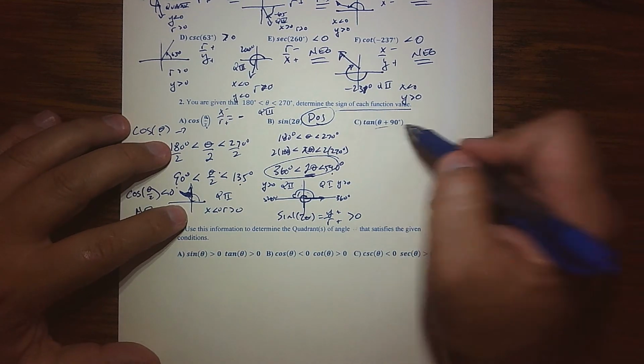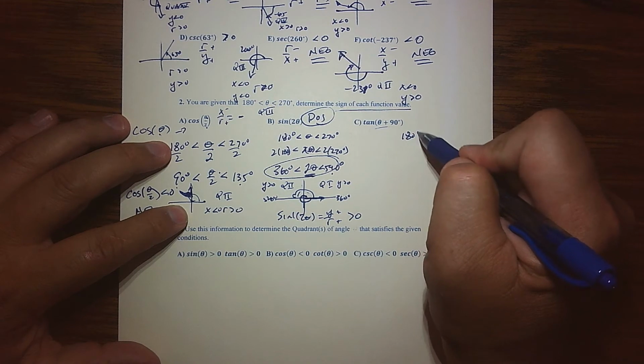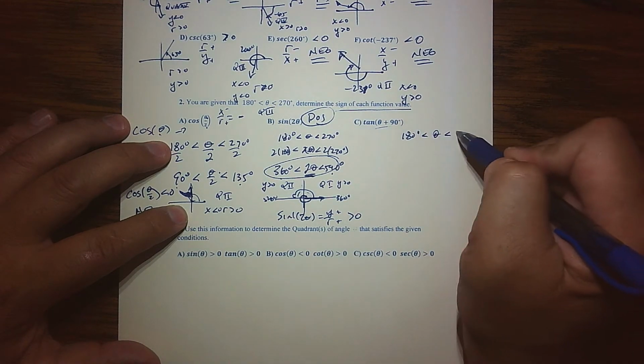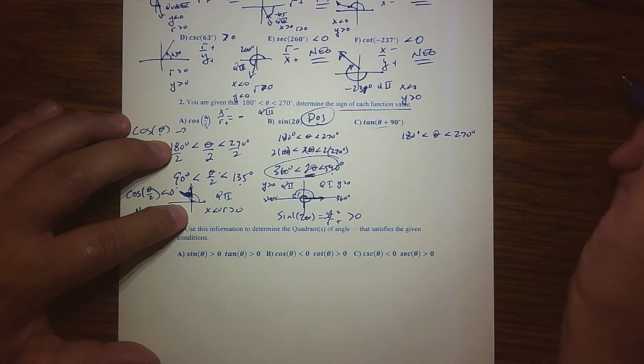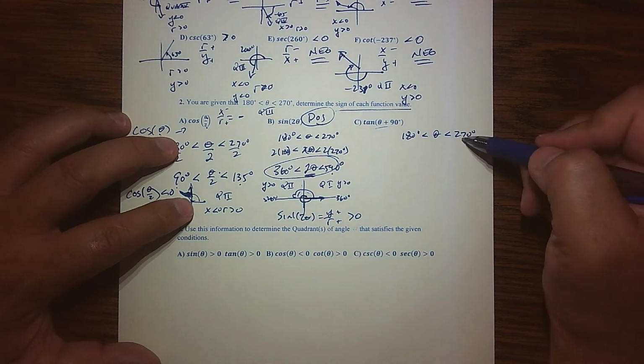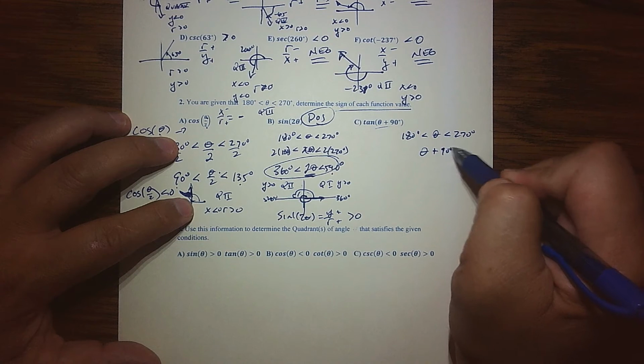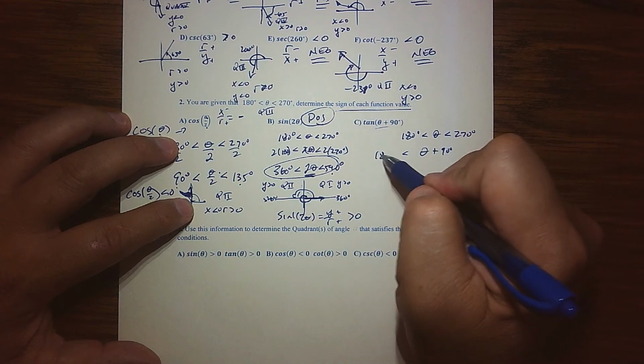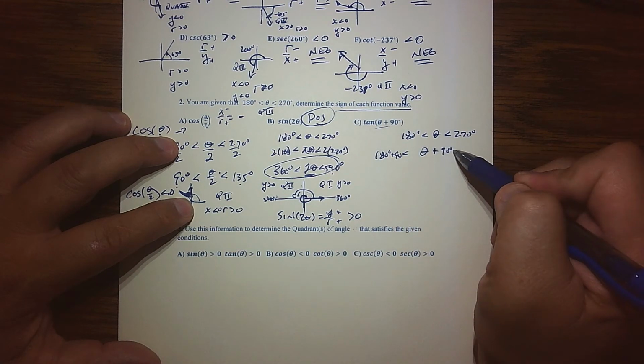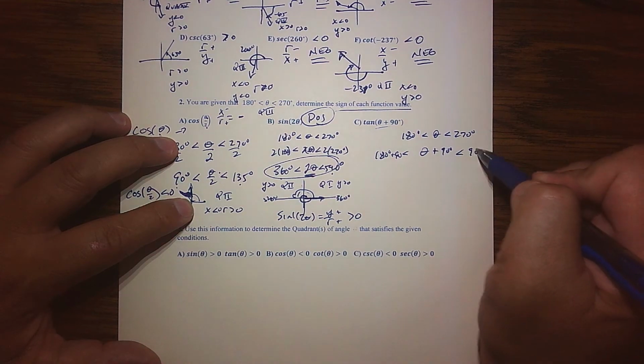Last but not least, tangent. Again, we begin with what we know. Right now what we know is that my angle is sitting in quad 3, between 180 and 270. I want to add 90 to my angle. Well, to be consistent, I have to add 90 to everybody else.